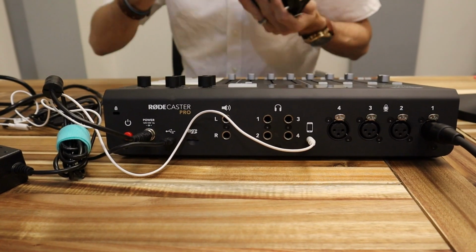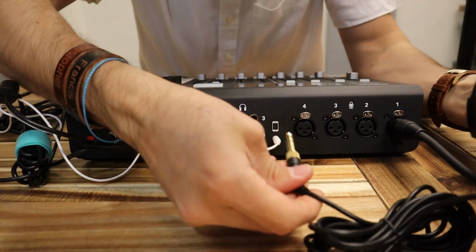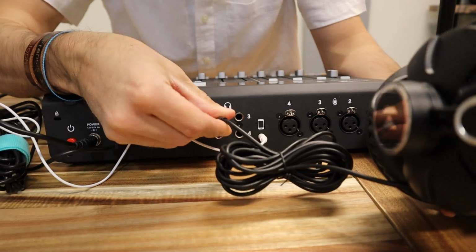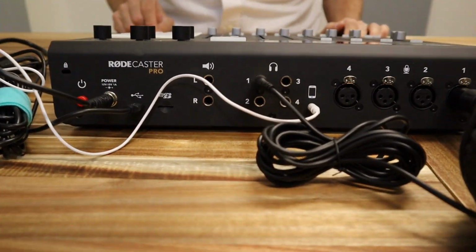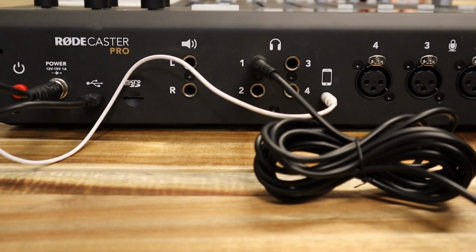And if you plan on using headphones, this is completely optional. You'd plug it in with the stereo jack on the back of the device, and the numbers correspond to the channel on the audio interface.